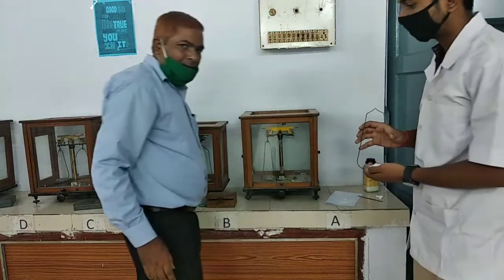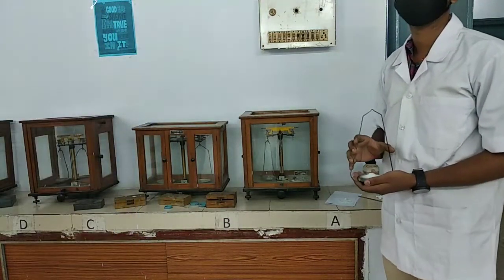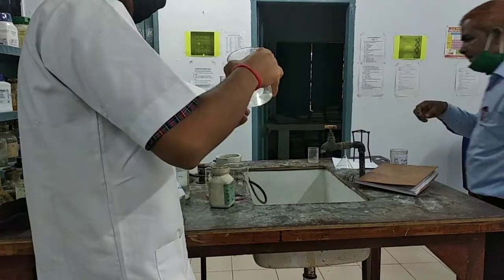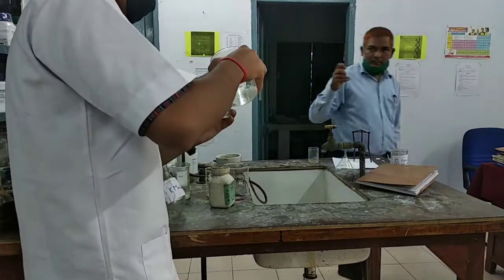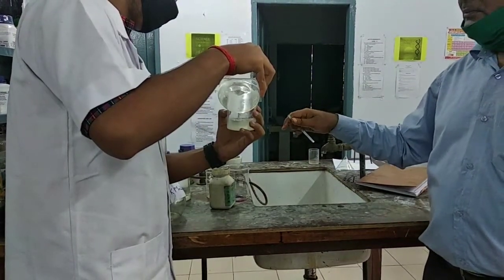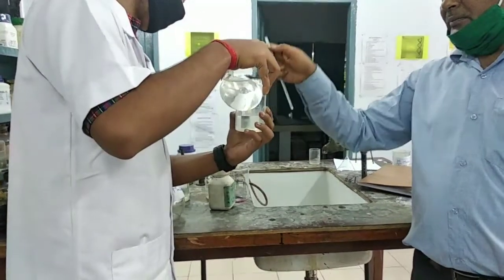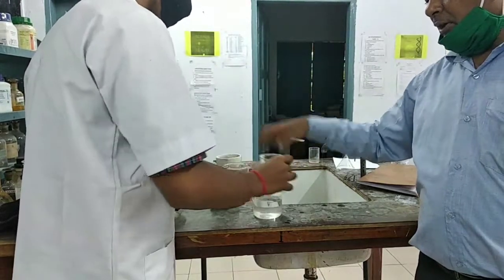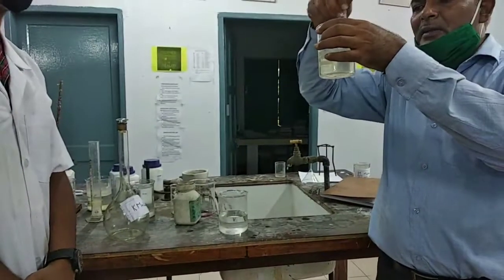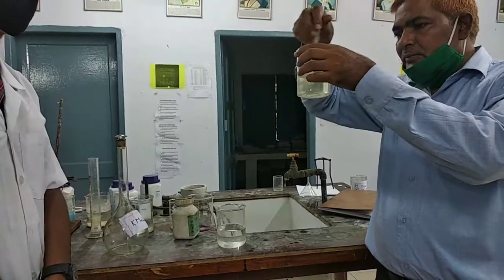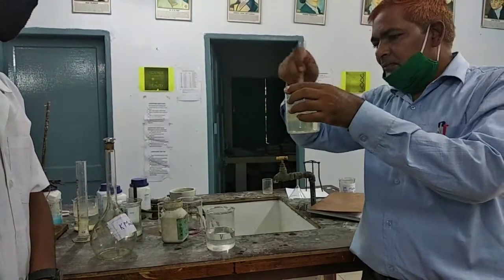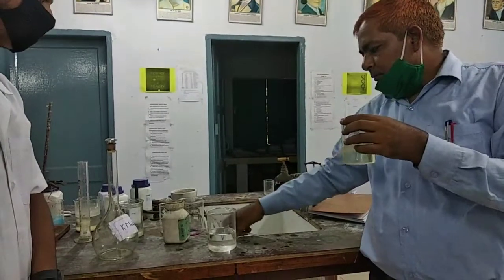Just come this side. Dissolve Mohr salt. This is Mohr salt. We are dissolving the Mohr salt. Making Mohr salt solution. Shake well continuously.